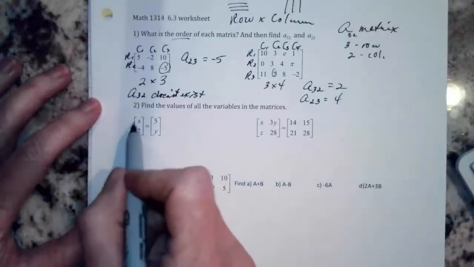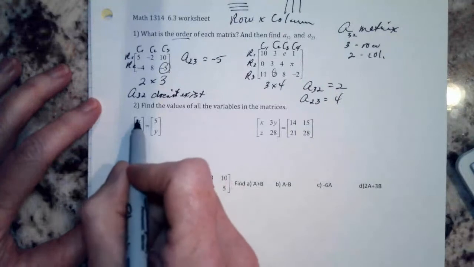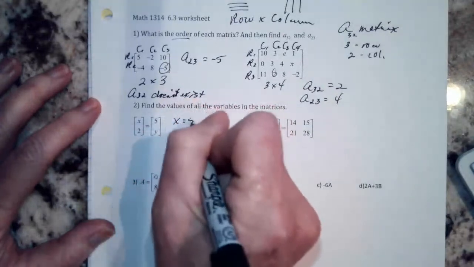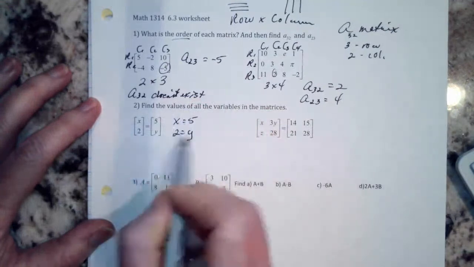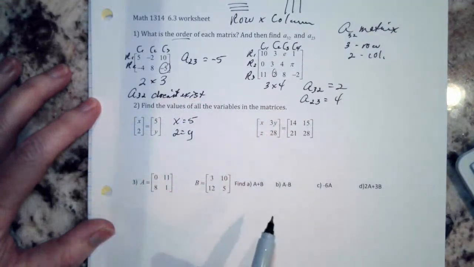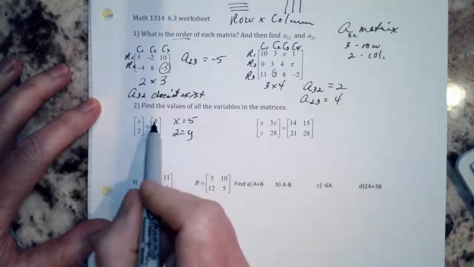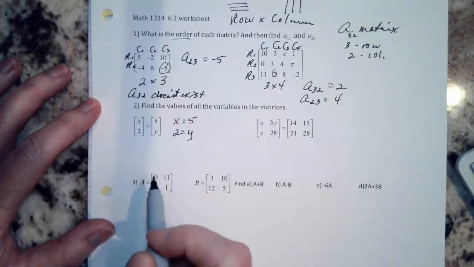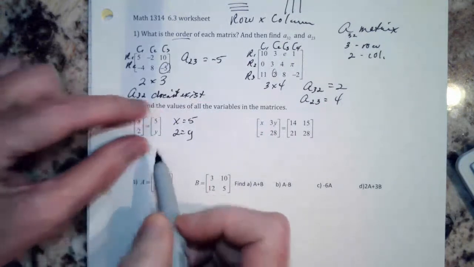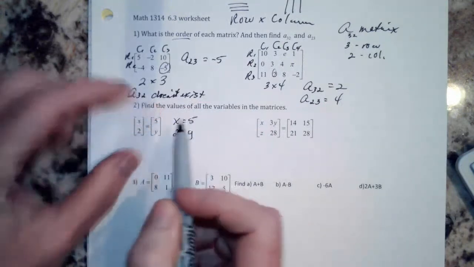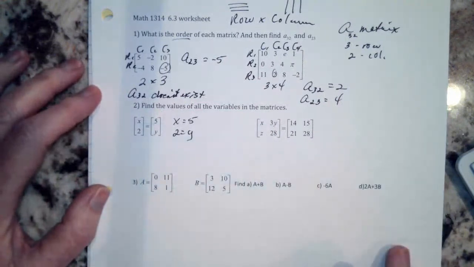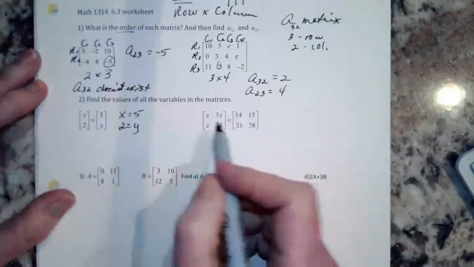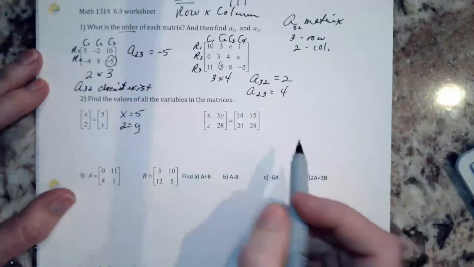So if I pick this little guy up and plop him on top, I'll have x equals 5, and I'll have 2 equals y, or y equals 2. It doesn't matter which side you put the variable on and which side you put the number on. So we've identified that x is 5 and y is 2. Because when you lay this little guy on top, like this little Lego, you plop him on top of that Lego, x corresponds to 5 and y corresponds to 2. Same thing's happening here. The orders have to be the same.